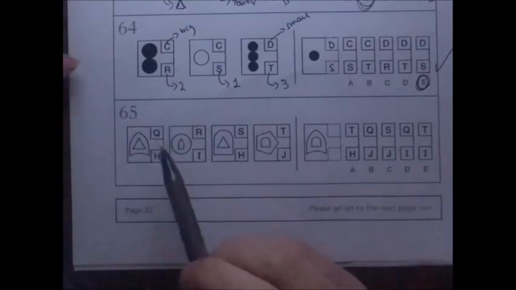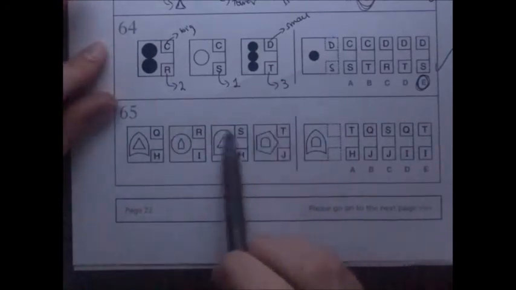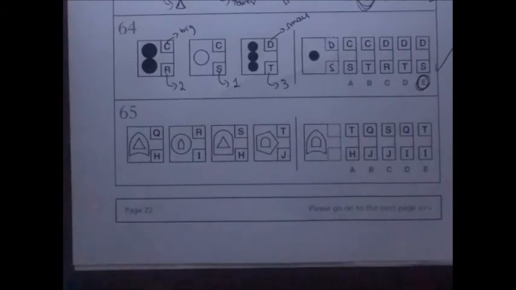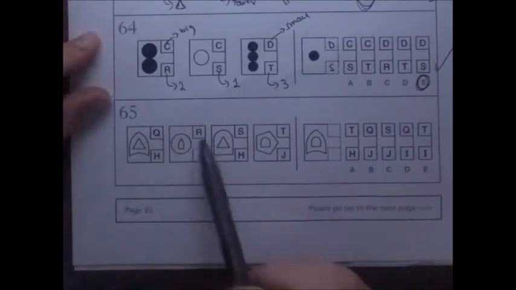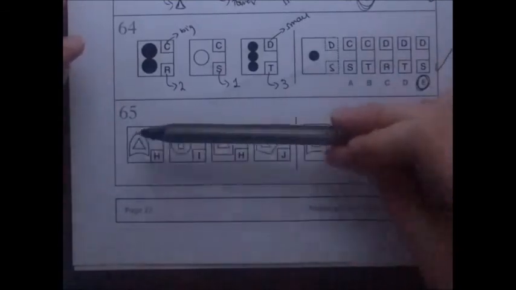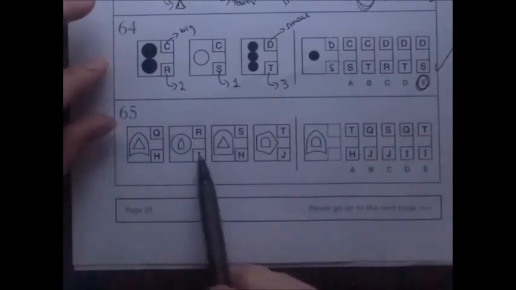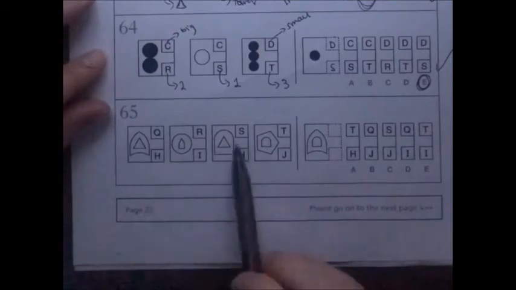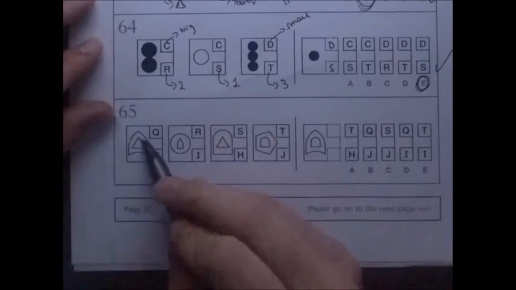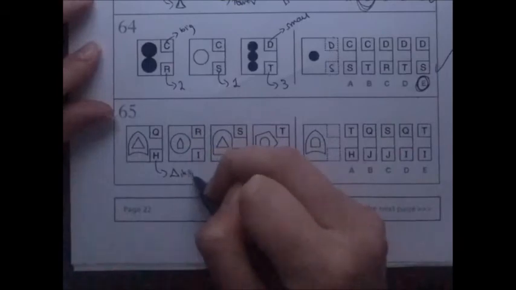Okay, and 65 is, we now have 4 shapes here, and none of their top letters are the same. So there's something that's different in each of these shapes which corresponds to the top letter. So this is obviously quite tricky to work out straight away. So let's jump to the bottom row to see if we have any common letters, and we do. These boxes both have an H. So what's the same about these two boxes? And it's the fact that they both have a triangle in them, okay? So H means triangle inside.